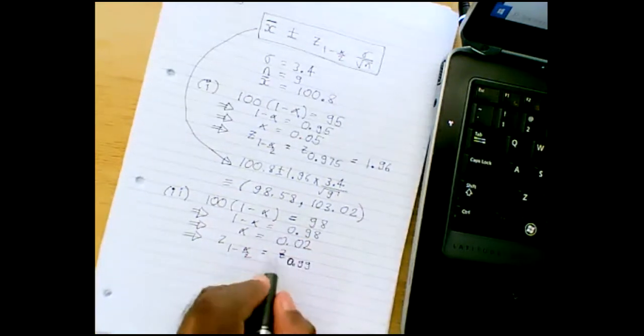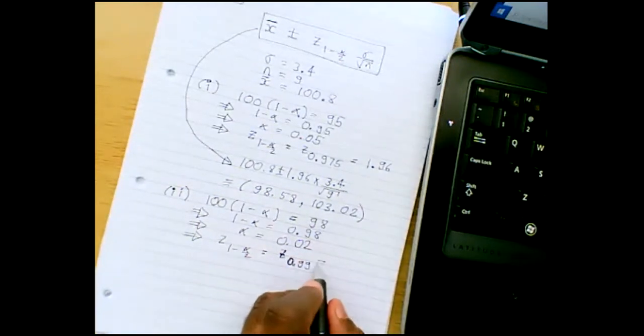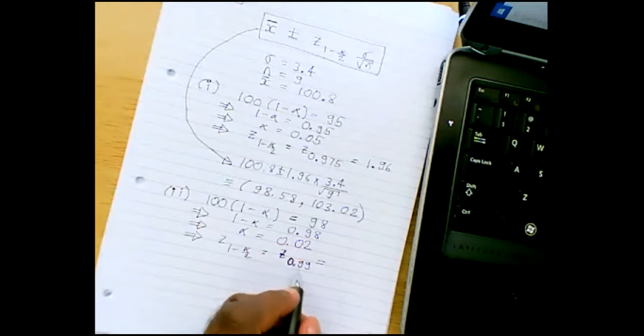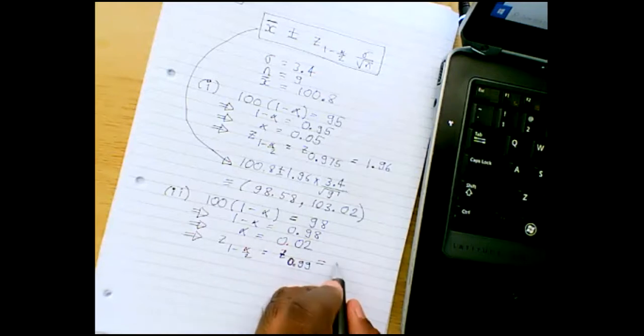If you read this off the table, again, if you haven't watched the video about how to read this off the table, please do so. Okay, this will be 2.326.